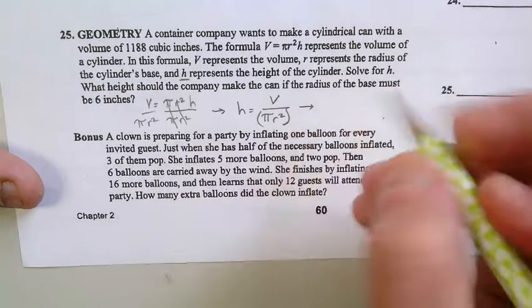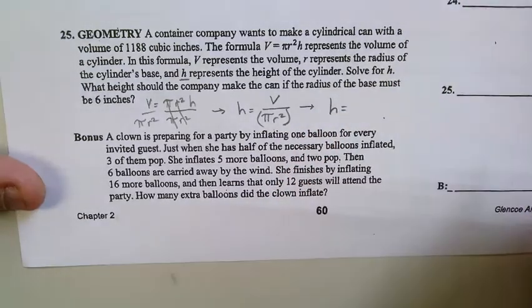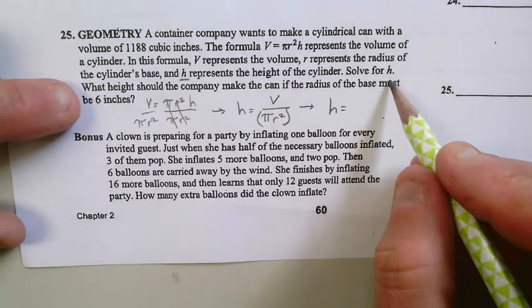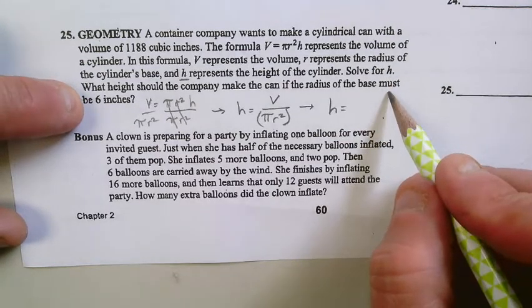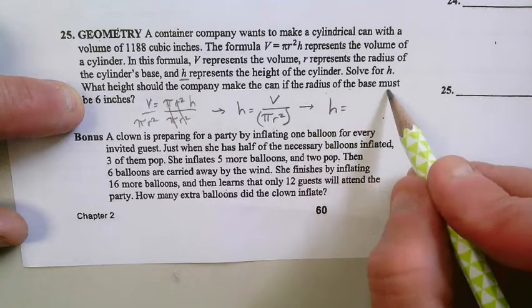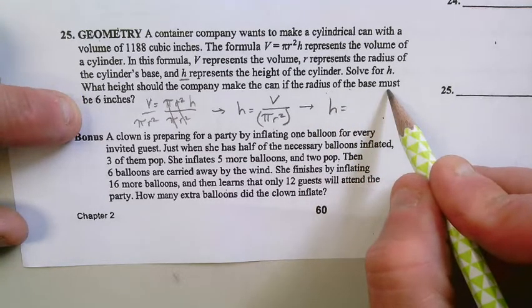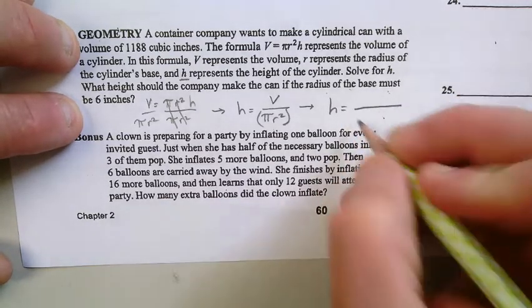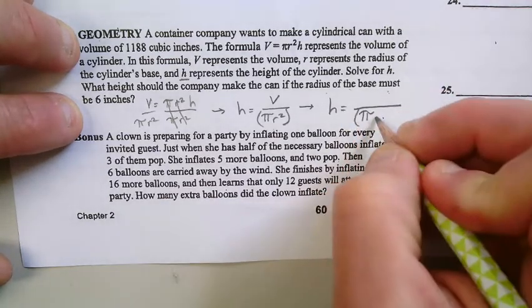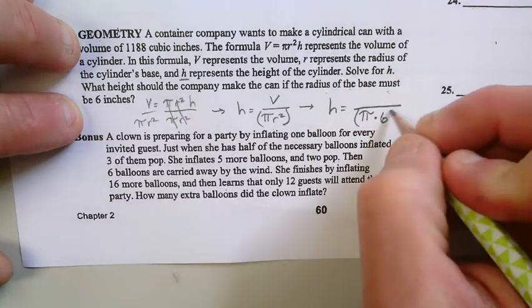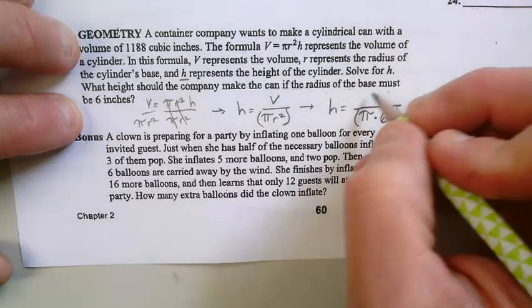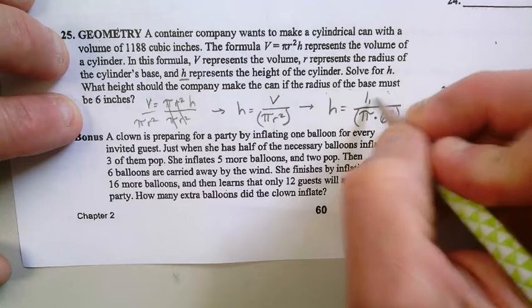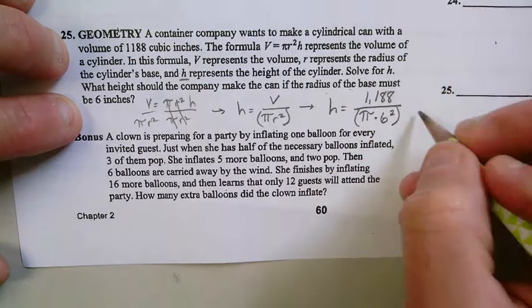Now, to plug this in, what does it say? Solve for h. What height should the company make the can if the radius of the base must be 6 inches? Oh, there's the volume. Gotcha. I was missing the volume. So here I'm going to put pi times radius squared, and the volume is 1,188 cubic inches.